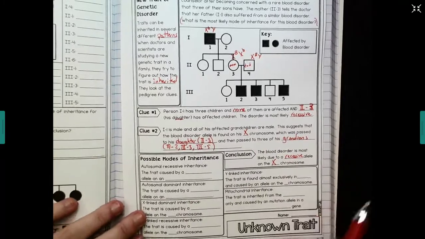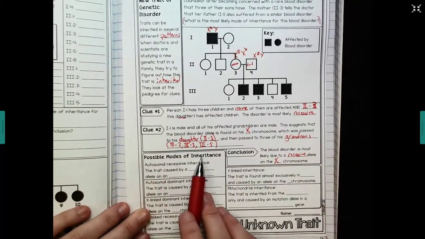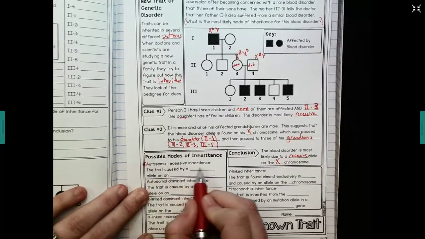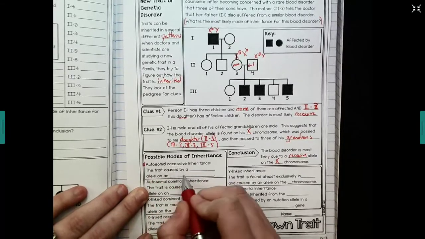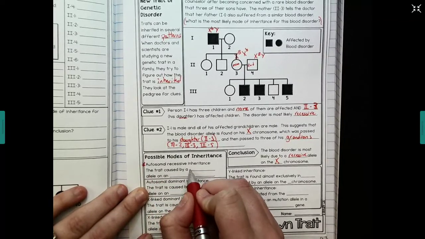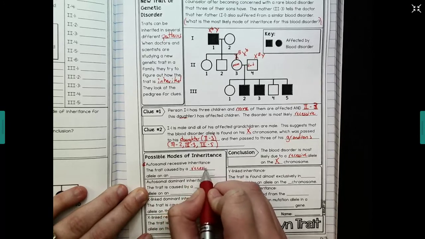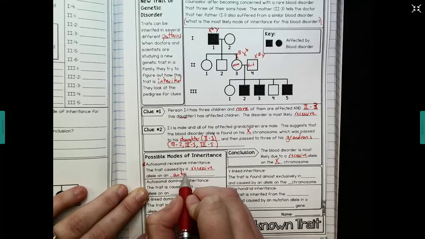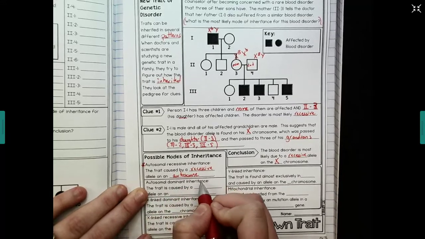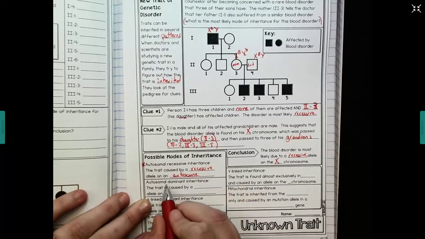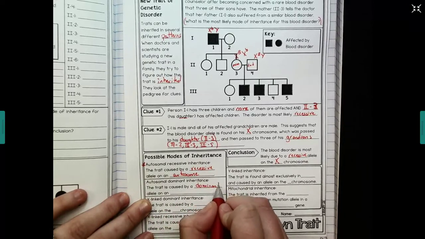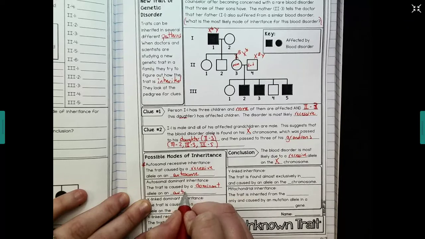So there are many different modes of inheritance. Autosomal recessive inheritance, the trait is caused by a recessive allele on an autosome, chromosome 1 through 22. Autosomal dominant, the trait is caused by a dominant allele on an autosome.